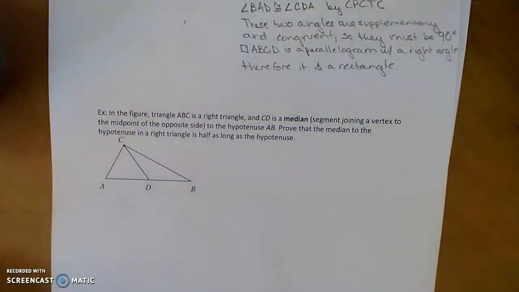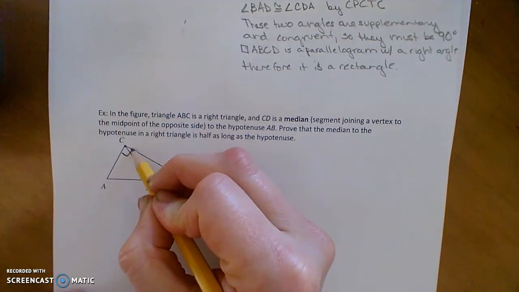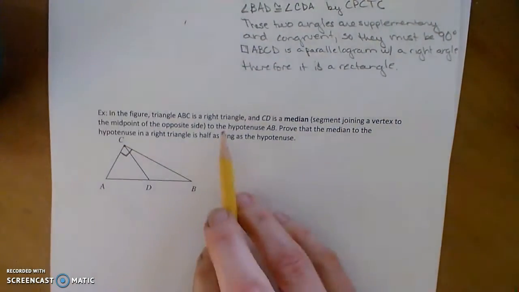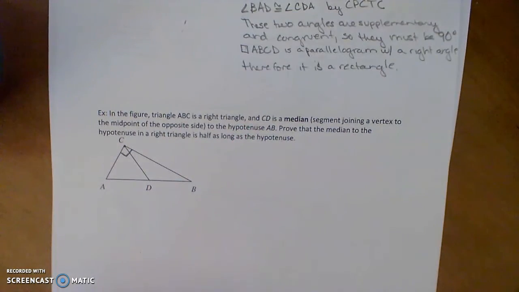In our example here, I have a right triangle, so angle C here is a right angle. If you draw in the median, we want to show that the median length, CD here, is exactly half as long as the hypotenuse AB.